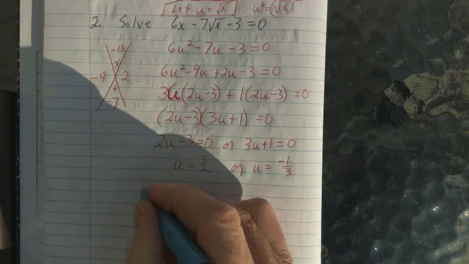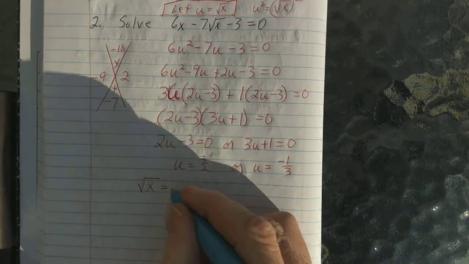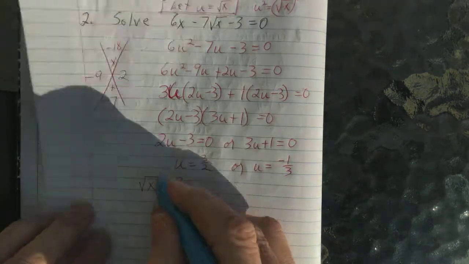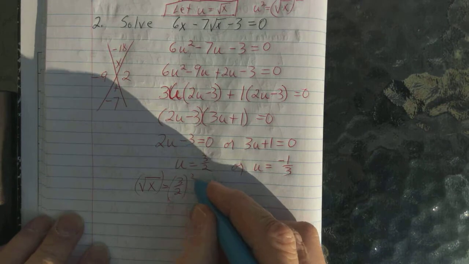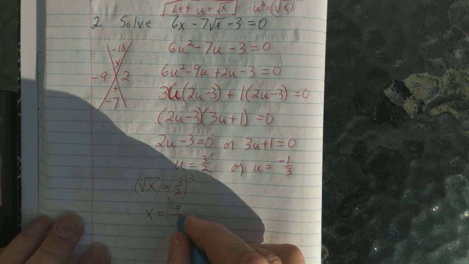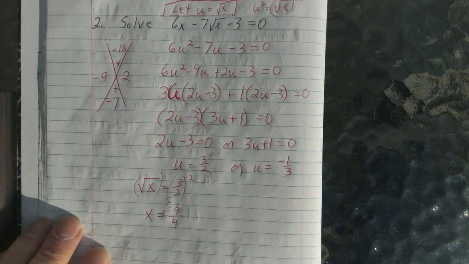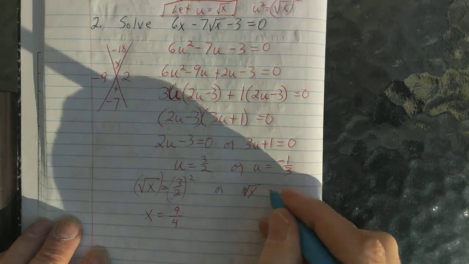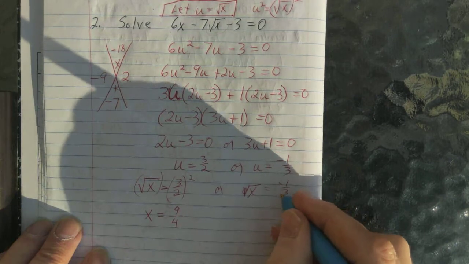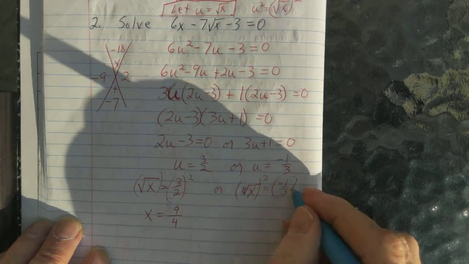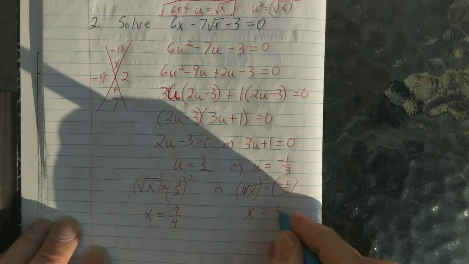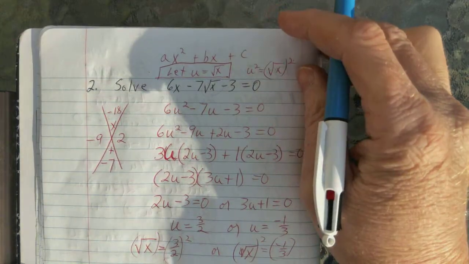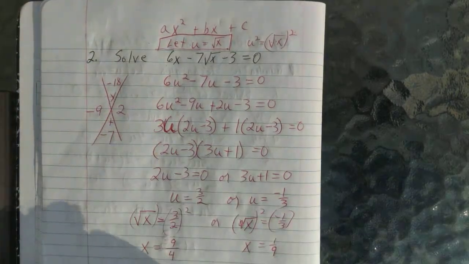And now it's time to go back: the square root of x equals 3/2. To undo the square root, we square. So x is equal to 9/4. Or, the square root of x equals -1/3. Square both sides, and x would be 1/9. Alright, well, it's checking time.